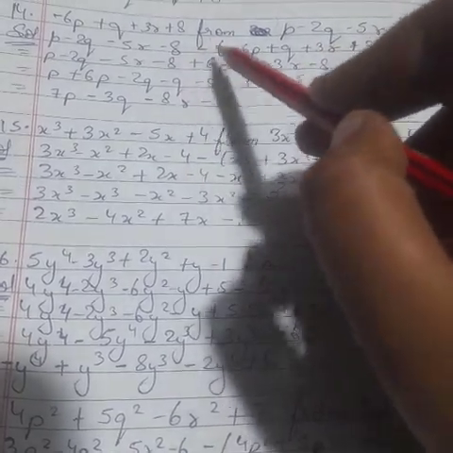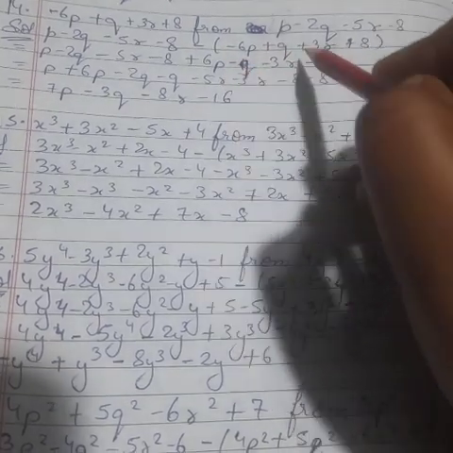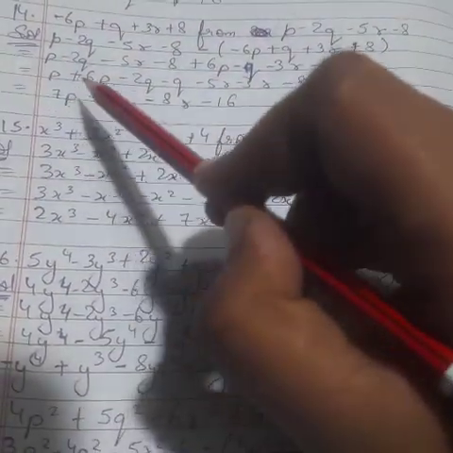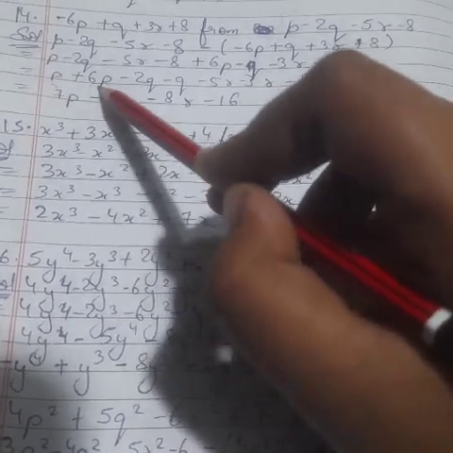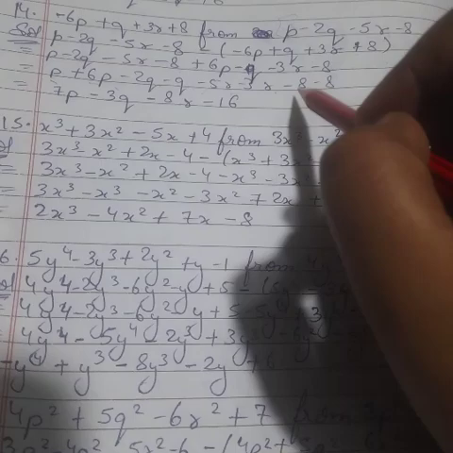Now you have to open this bracket. It's in minus, so your signs will be changed. Here positive, negative, positive, negative, positive, negative. Okay, now write the terms with the same variables together. p plus 6p, minus 2q minus q, minus 5r minus 3r, minus 8 minus 8.